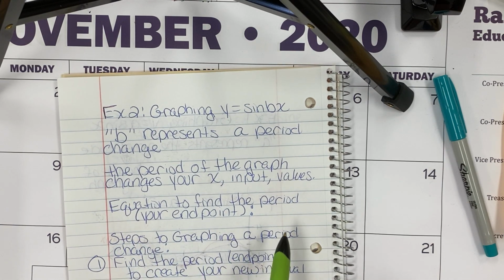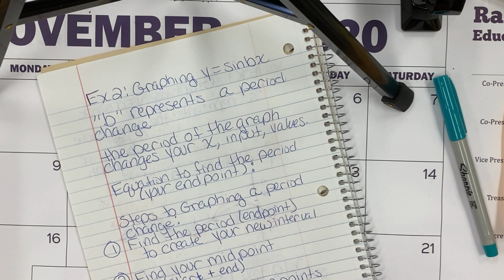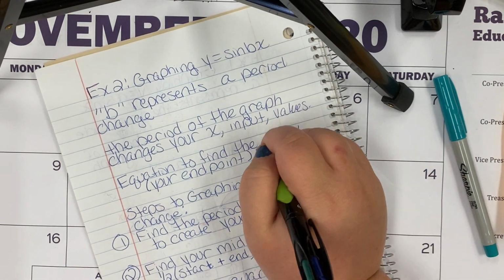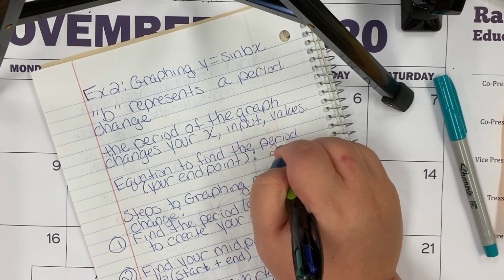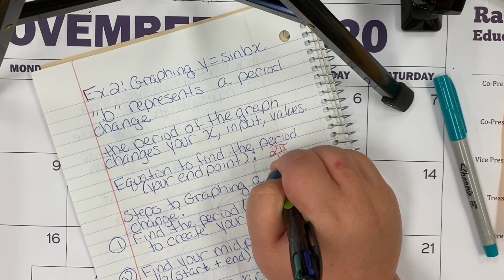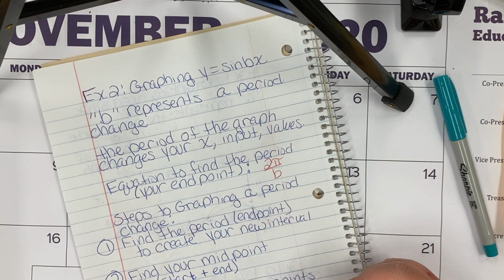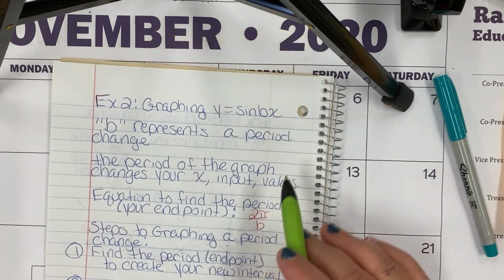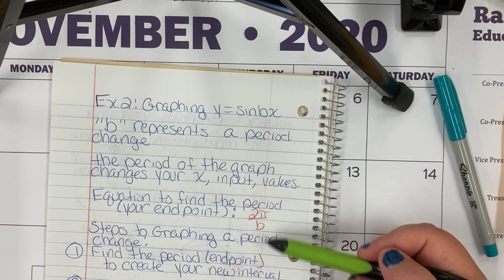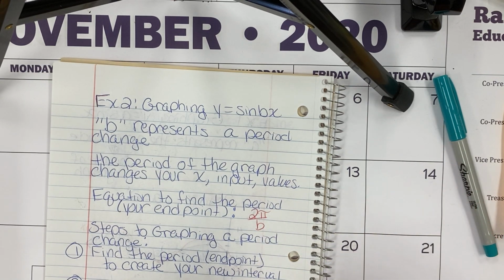And the equation to find your period, so once there's a change in B, you have to find the new end point. And the equation to do that is 2 pi over B. So technically in the parent function, b is 1, 2 pi over 1 is 2 pi. That's why the period of the sine and cosine graphs is 2 pi.